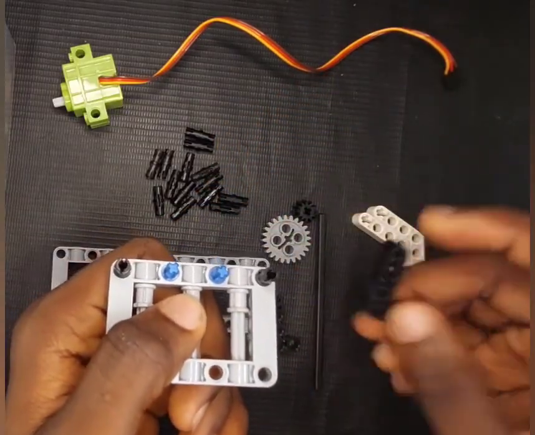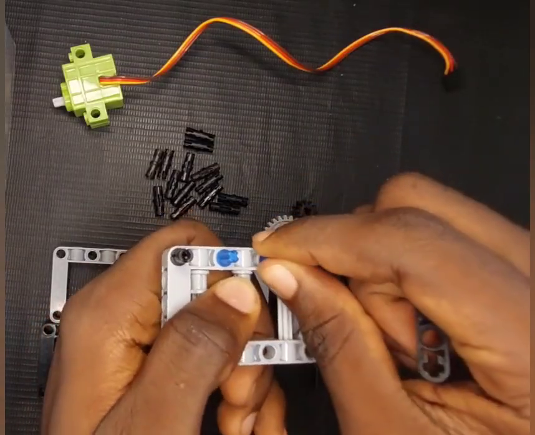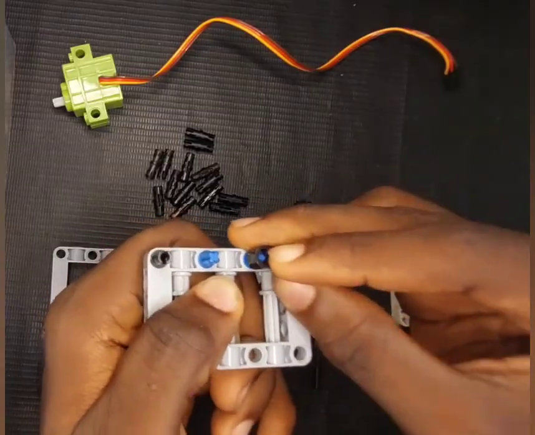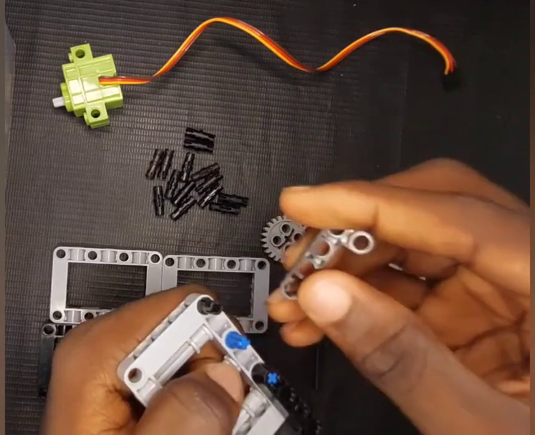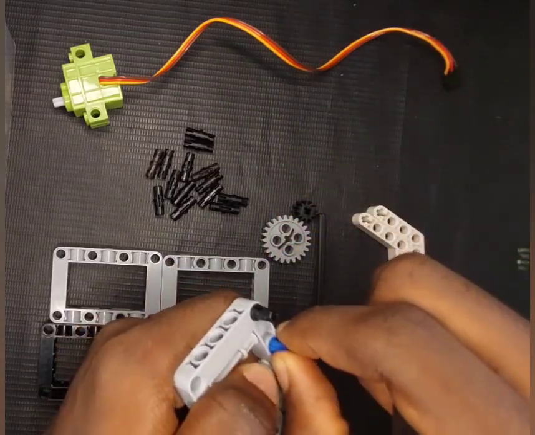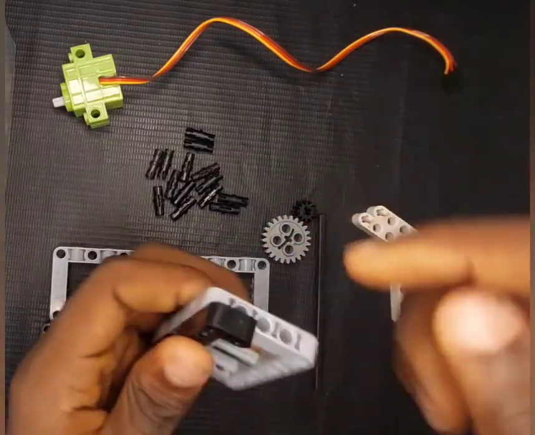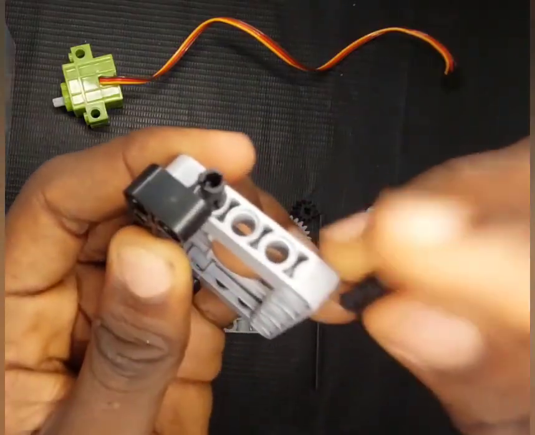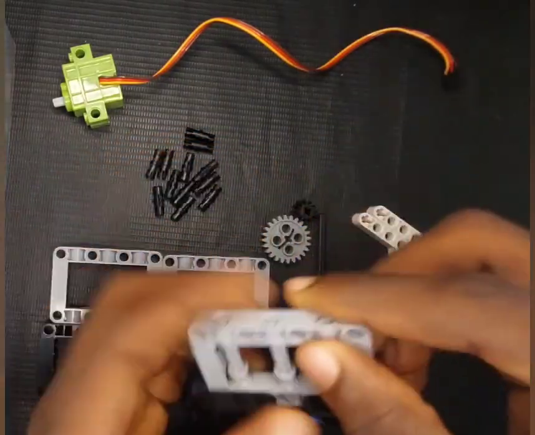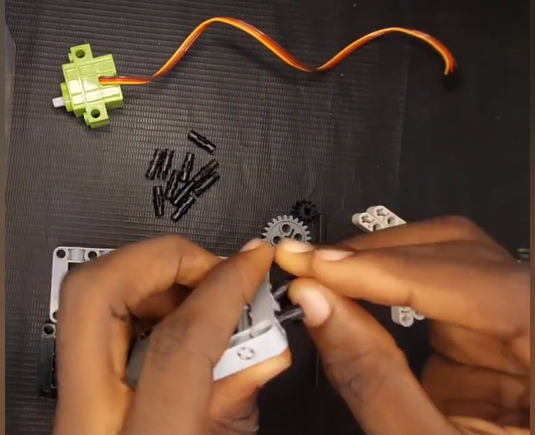So we'll pick the 4x2 angular beam and then connect it like this. Make this align well, and then see that? So we'll do the same thing for here. Yes. Now we're going to add 2 pins here, 1, 2, and then on the other side 2 pins. 1, 2.